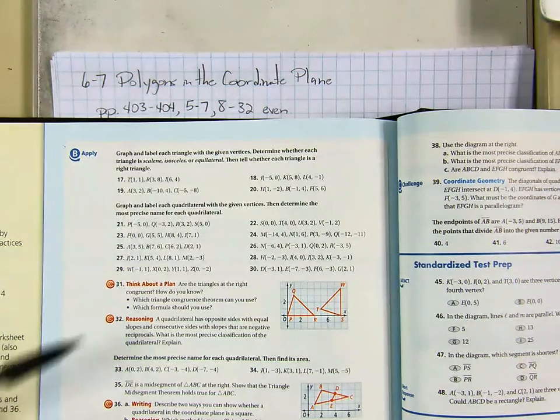We're going to go over these problems 18 through 20. I know I went over 18 and 20 already. Those are the ones where you had to graph and label each triangle with the given vertices and determine whether each triangle is scalene, isosceles, or equilateral. Then you had to tell whether the triangle was a right triangle or not.